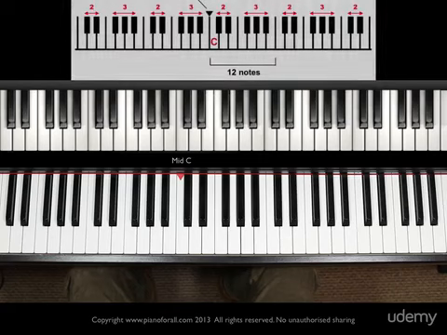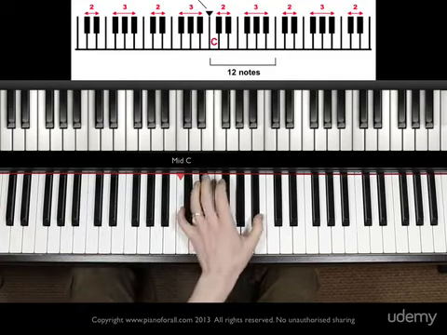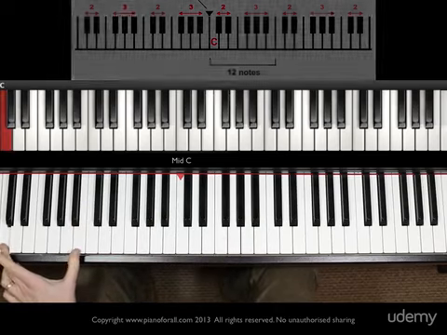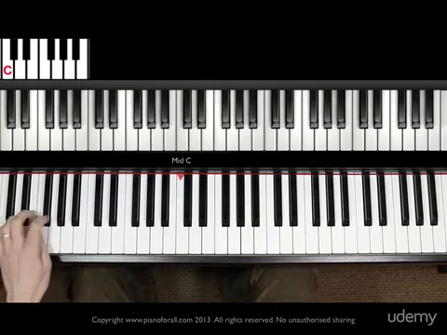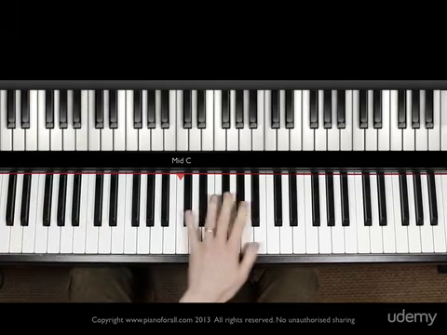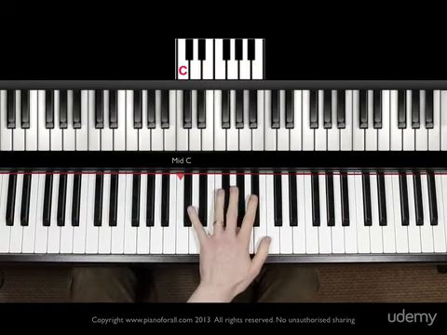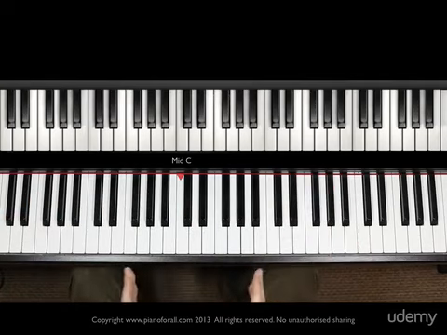Now notice how the pattern of the keys repeats itself. So you've got 2 and 3, 2 and 3, 2 and 3. These notes from here to here, 2, 3, 4, 5, 6, 7, 8, 9, 10, 11, 12, are repeated at various pitches. So those notes are exactly the same as these notes, exactly the same as those, but at different pitches. I'll show you what that means.